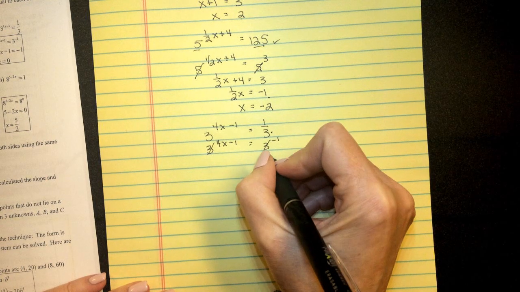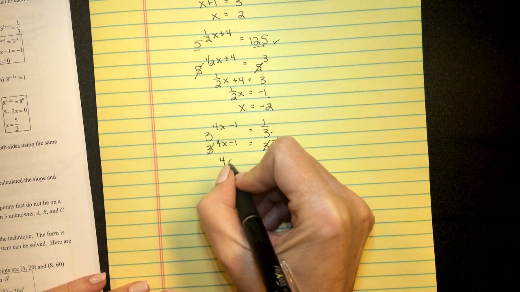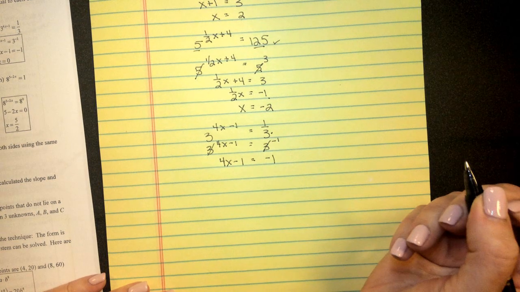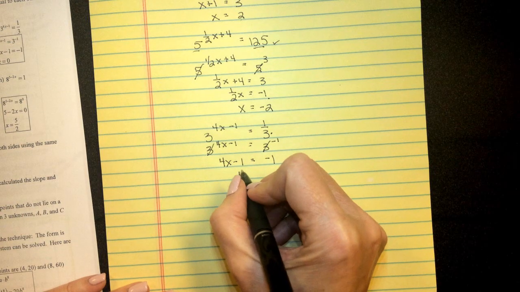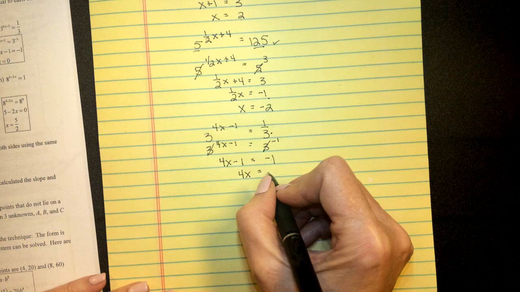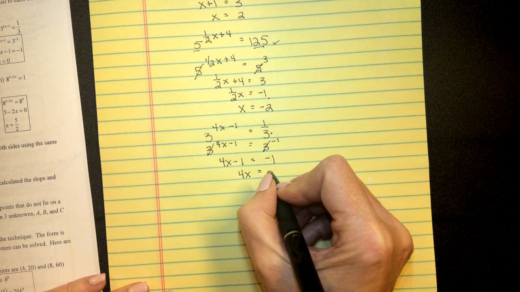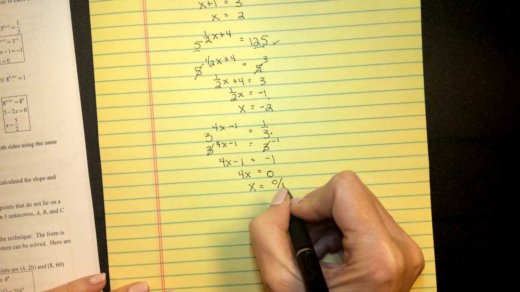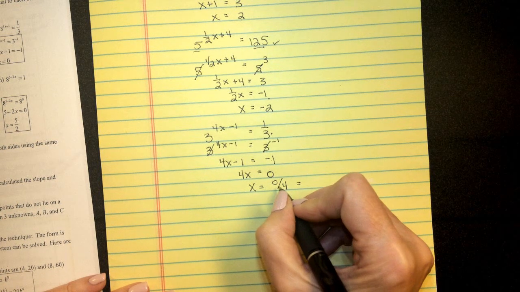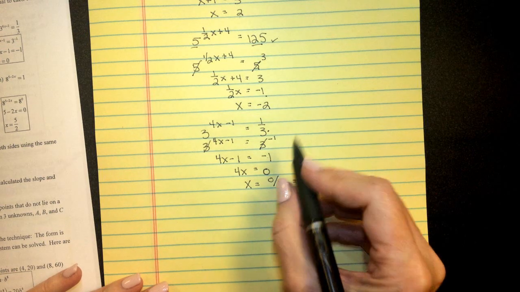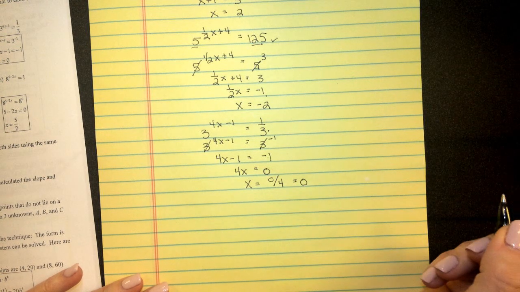Base is the same. 4x minus 1 equals -1. 4x equals, move it over, I get 0. x equals 0 divided by 4. You should never leave it in that form. 0 divided by 4 is 0.